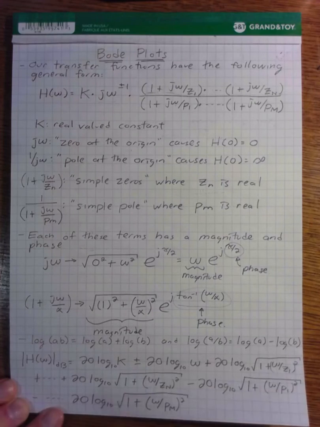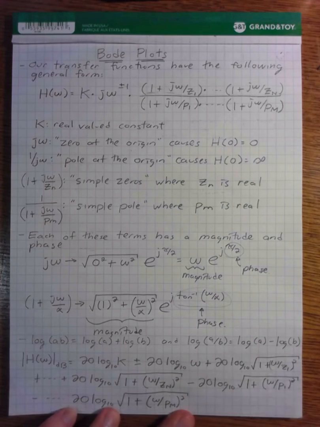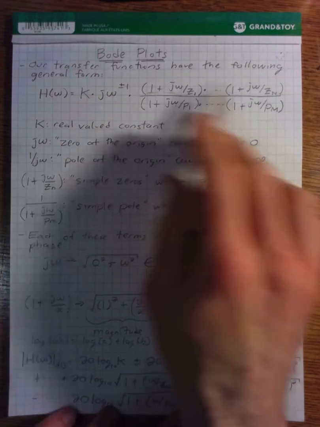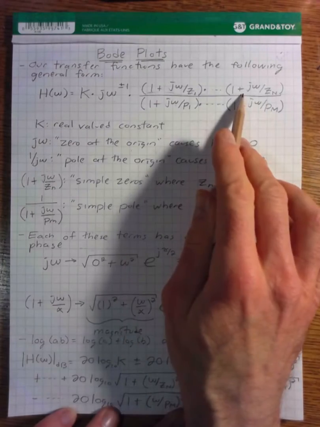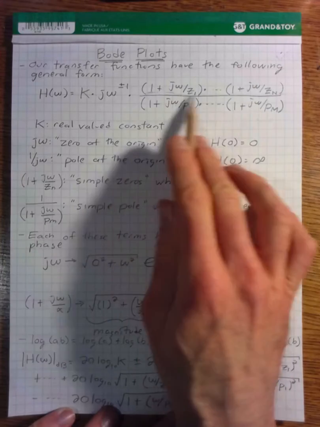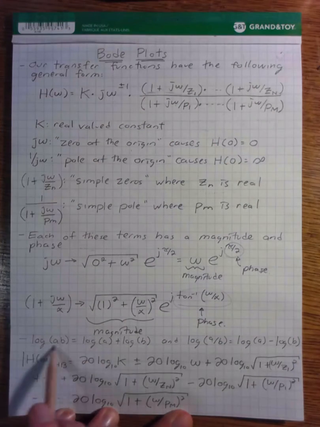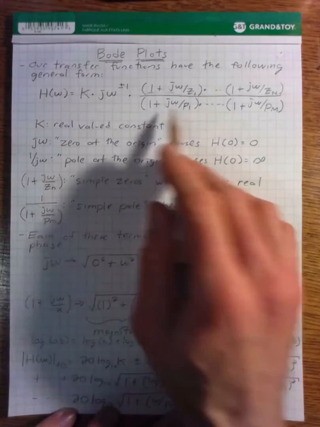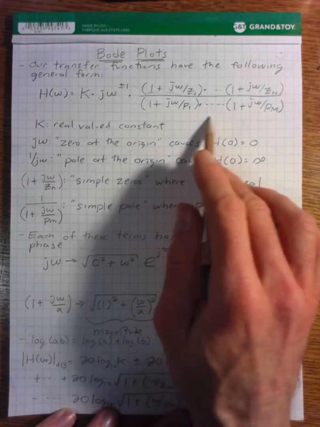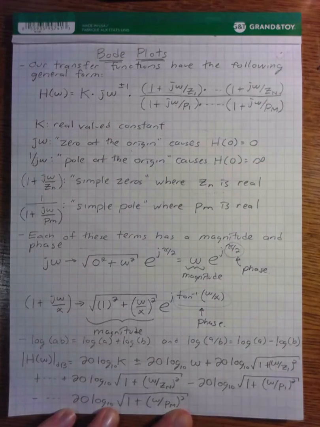Right? And so basically, our top expression, the numerator, is a product of a whole bunch of zero terms, and so when we take the log of all these products, because of this property of the logarithm, they end up just being added together individually. Because these simple pole terms are on the denominator, we're dividing by them, and so we end up subtracting each one of those terms individually.